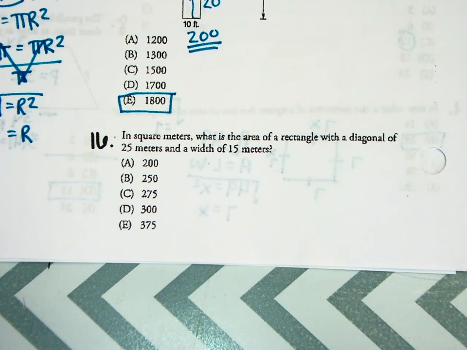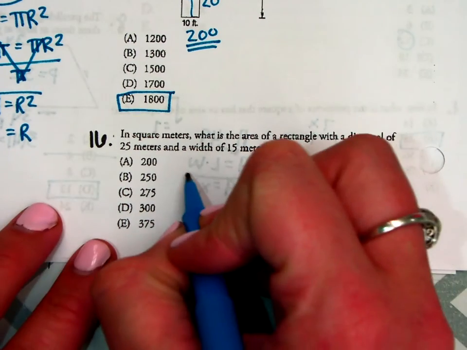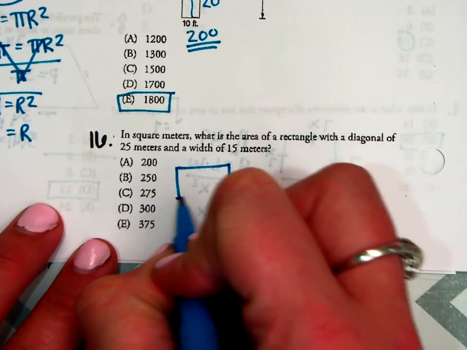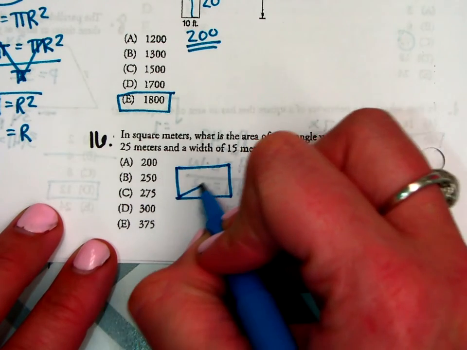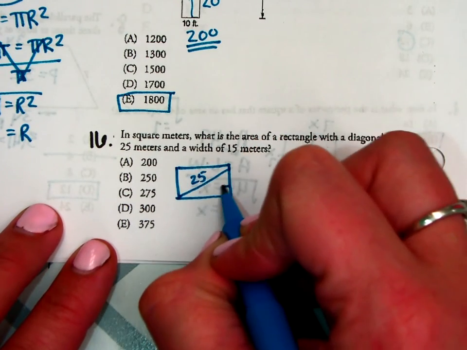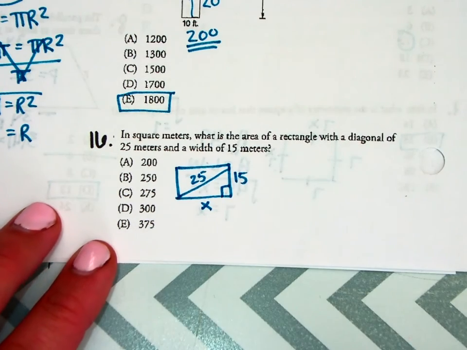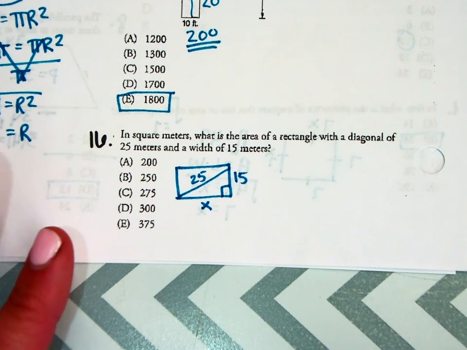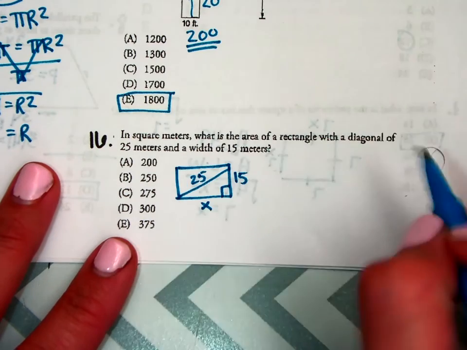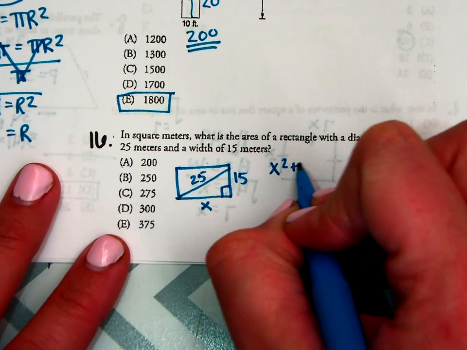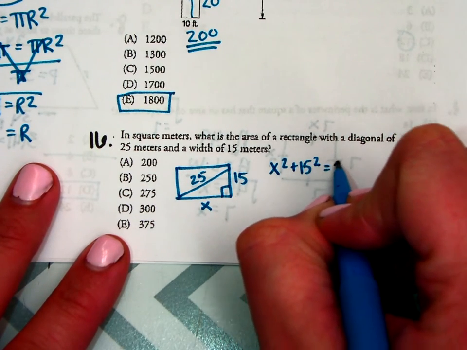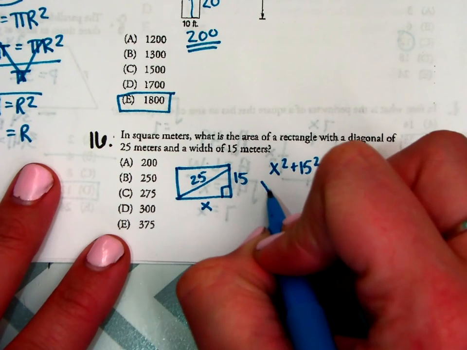Number 16. In square centimeters, what is the area of the rectangle with a diagonal of 25 and a width of 15? So I'm going to draw my rectangle. I know that the diagonal measurement is 25, and I know that the width is 15. Well, I can't find the area unless I also know the length. So doing this problem, I got x squared plus 15 squared equals 25 squared.